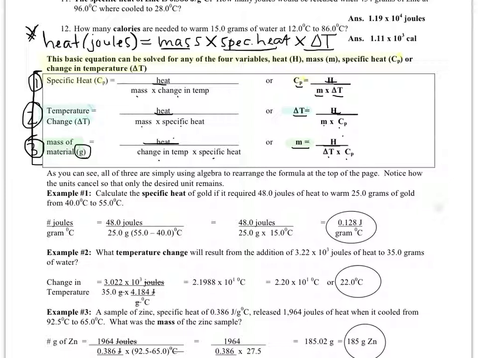All right, so if we look at an example, this example is asking you to calculate the specific heat. So if we're trying to solve for specific heat, we want to use this first version of the equation up here that solves for specific heat. And they give you a number in joules, a number in grams, and two numbers in degrees Celsius.